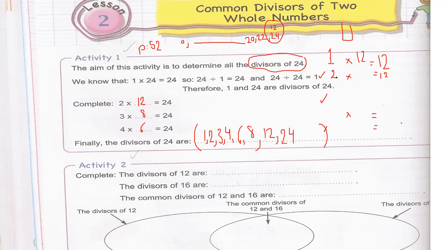Now, in order, I have finished from 1. Now I ask myself, is 12 divisible by 2? Is it in table 2? Yes. 2 times which number? 6. I have finished from 2. Now I go to 3. Is 12 in table 3? Yes. 3 times which number? 4 equals 12. Okay. I have finished 1, 2, 3.